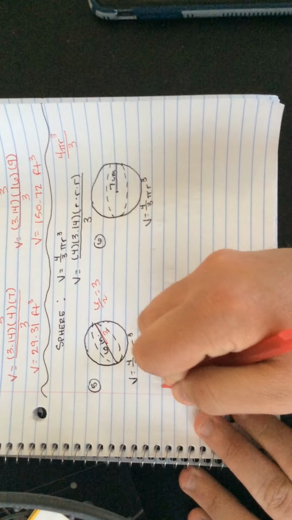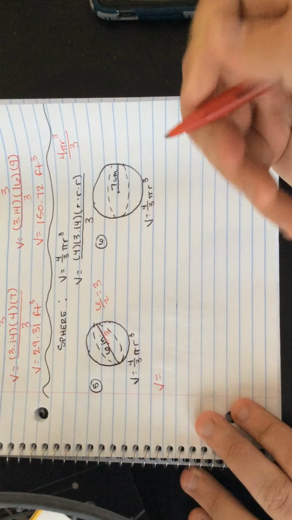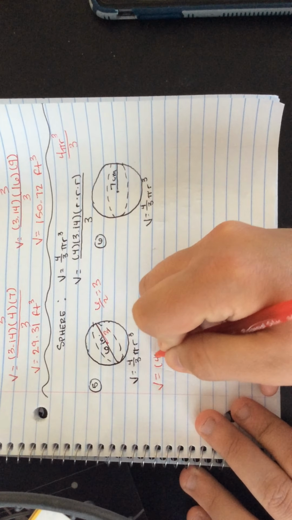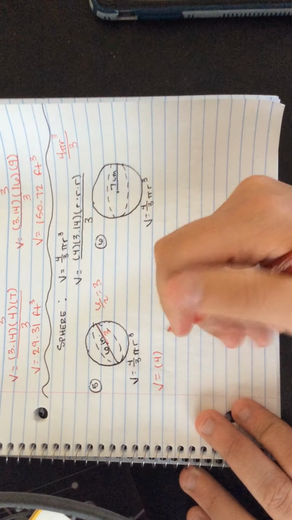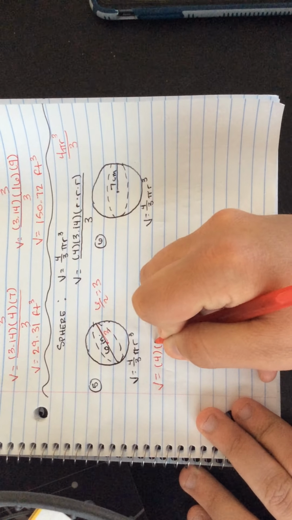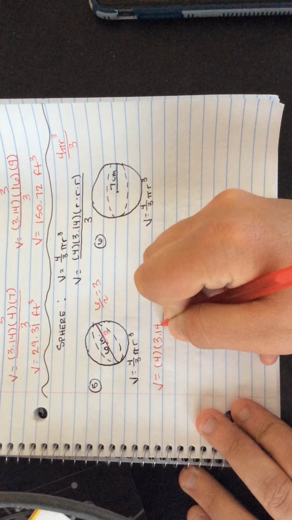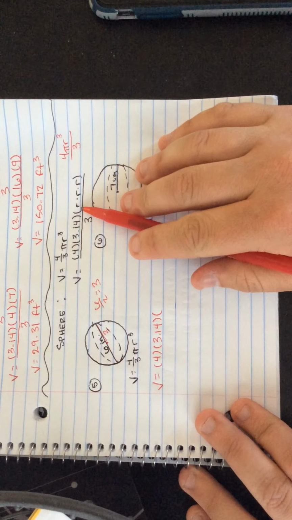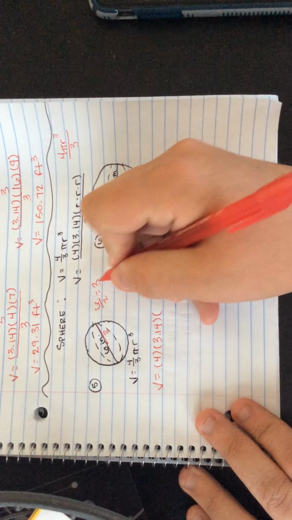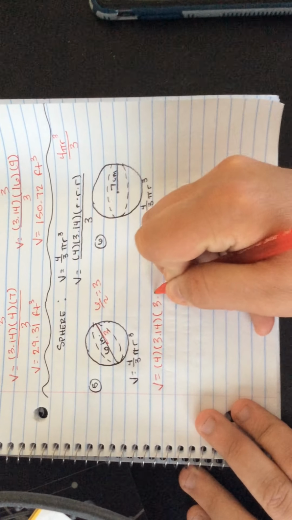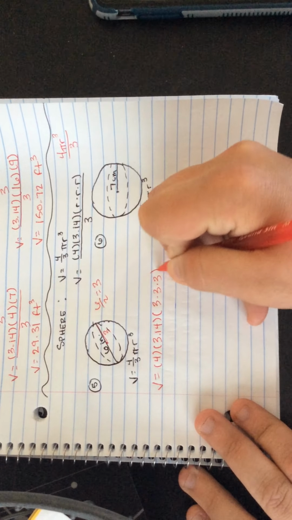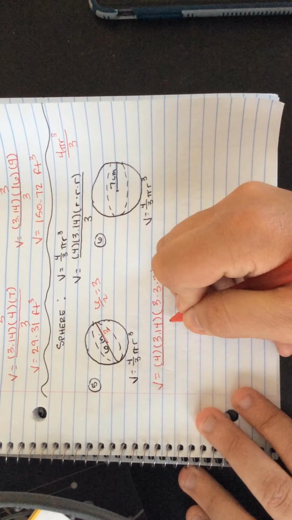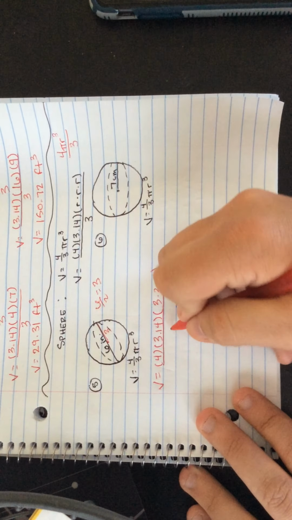So, when we put our problem in the calculator, we're going to do 4, because we're going to keep that on top for our fraction, keep that as the numerator, then times pi, which we're going to do 3.14, then times radius cubed, which is radius times radius times radius. So we're going to do 3 times 3 times 3. Then, whatever we get for all that, we are going to divide that by 3.